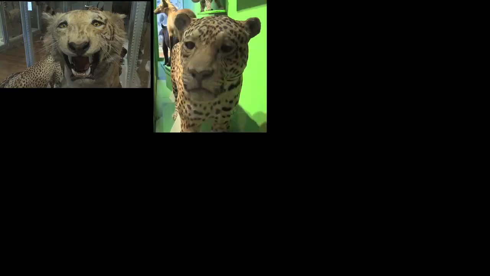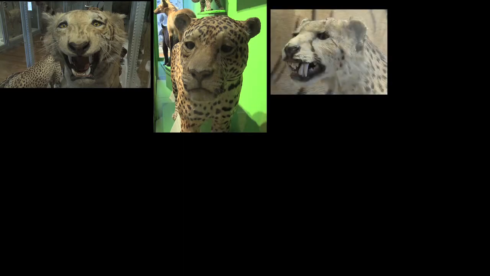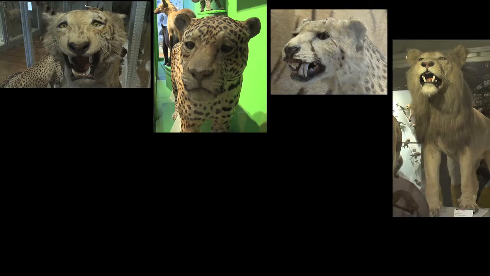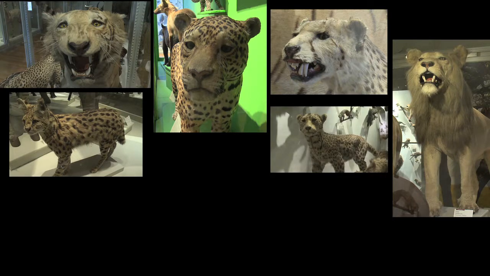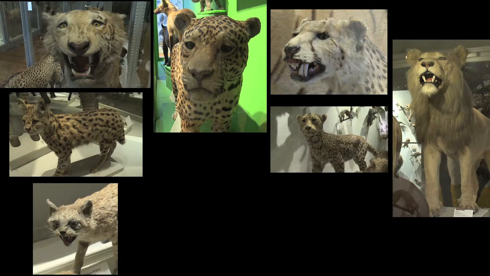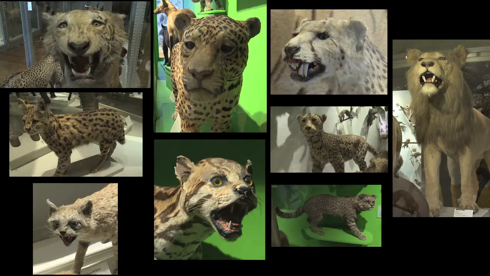In your small groups, think about what characteristics you can see in all of these animals that help you identify them as cats, rather than some other animal group. Make a list of 4 to 5 characteristics. I will see you in a minute.